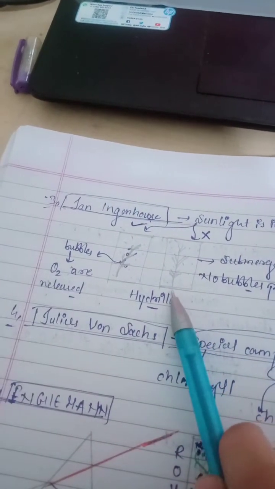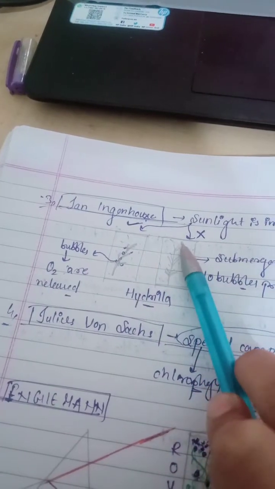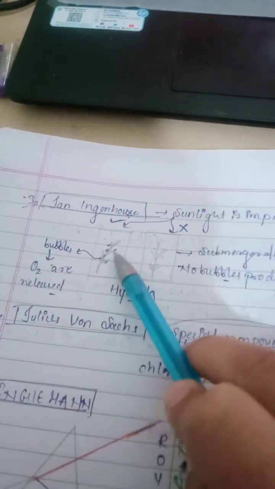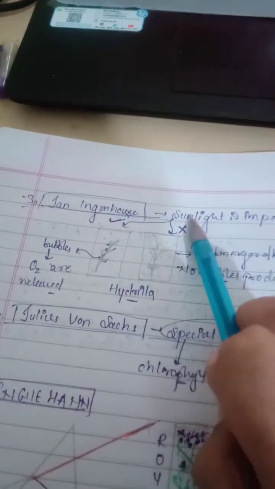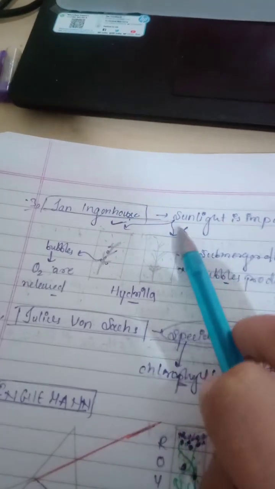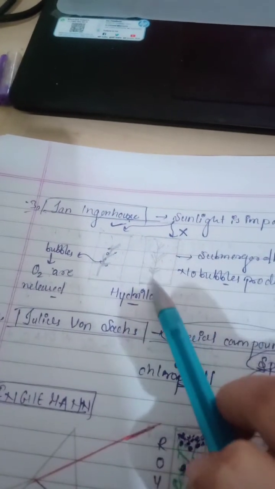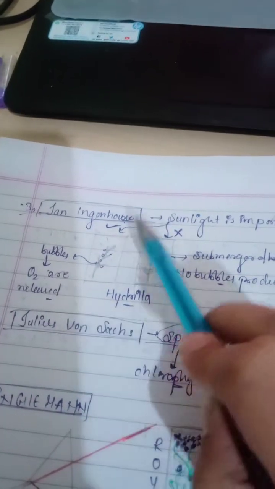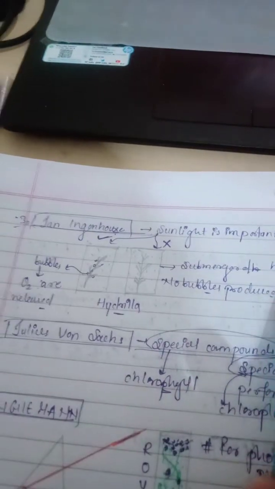In the other, no bubbles are produced. This is because the first setup was provided with sunlight, whereas the next setup was not. Thus, no oxygen is released, which means no photosynthesis is performed. Hydrilla is a submerged hydrophyte.